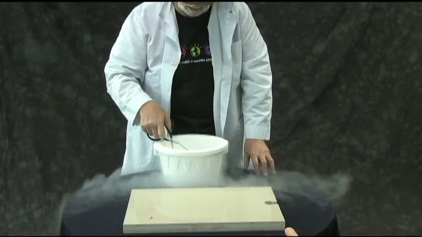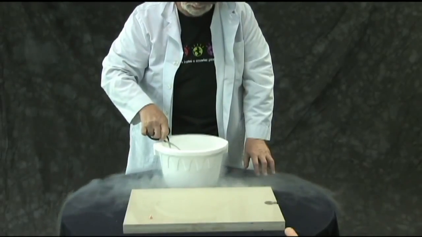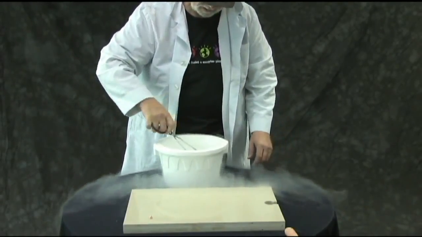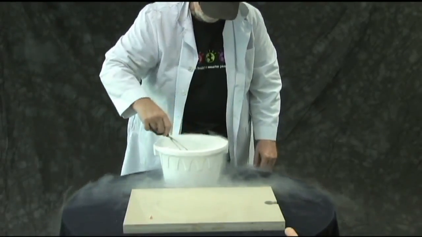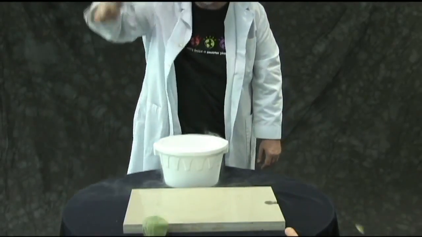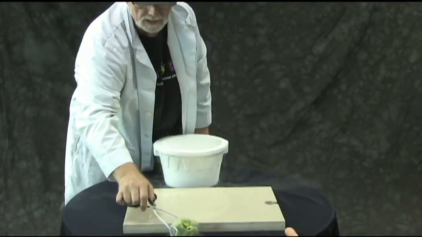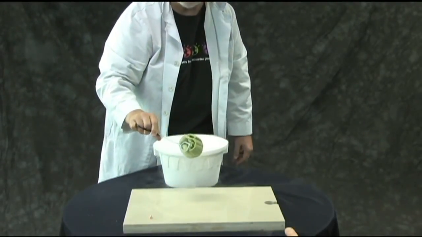Let's go ahead. Our pepper is still getting cold. Maybe it's cold enough. Let's pick up the pepper and drop it on our slab. Again, it breaks into pieces because we have frozen the water.